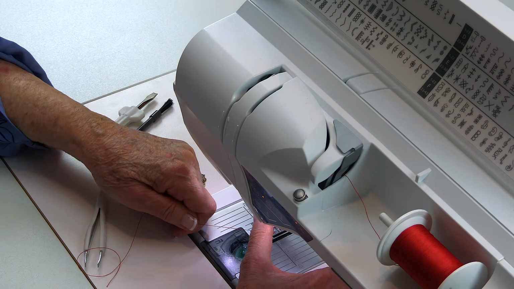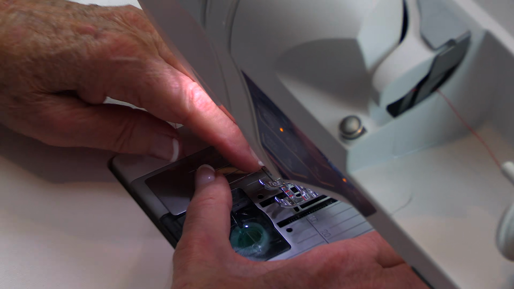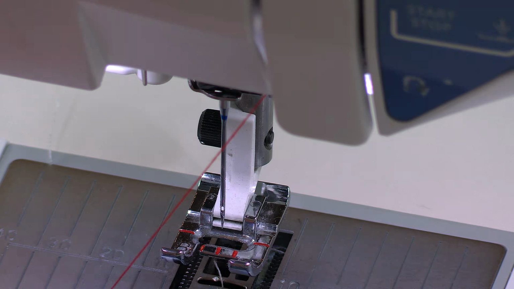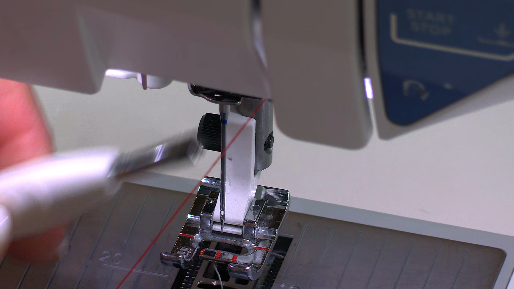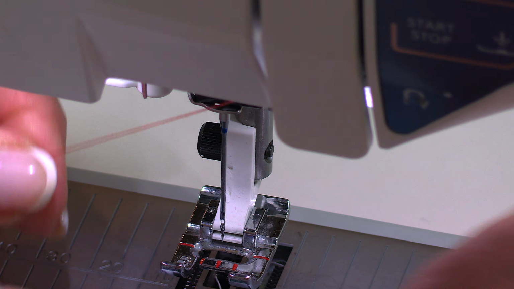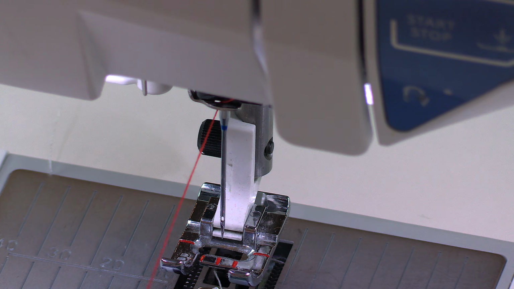Then you go down, and underneath here, near the needle, is a little hook that you wrap the thread around. This little hook is usually up near the top of the needle area, so you just wrap it around that. Yours might look a little different.